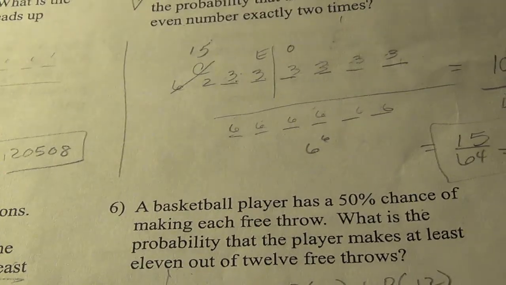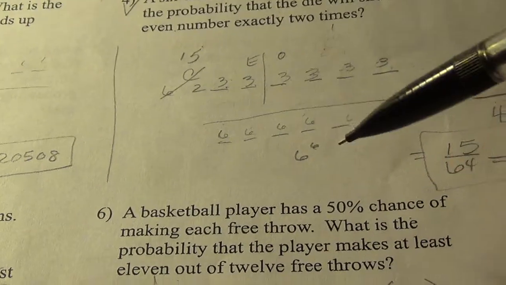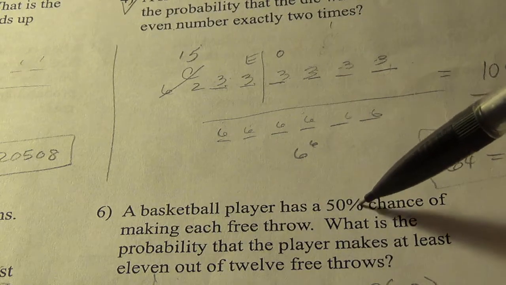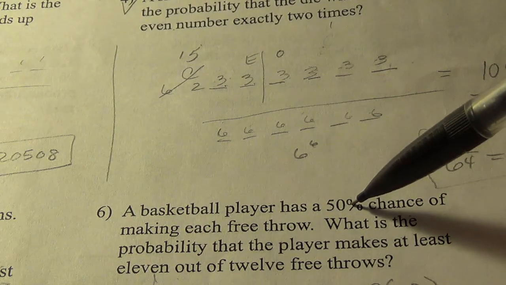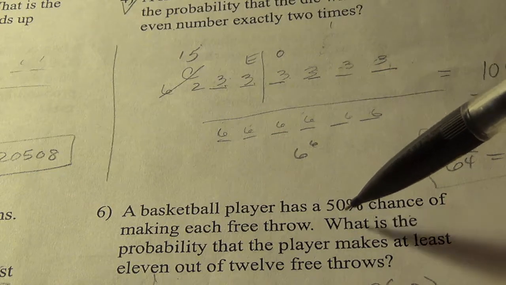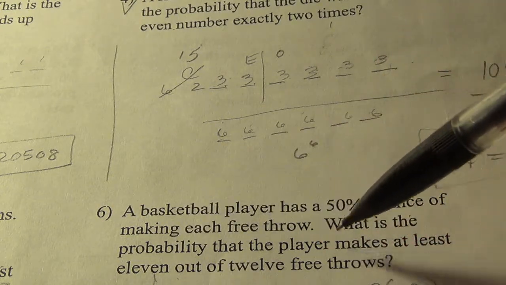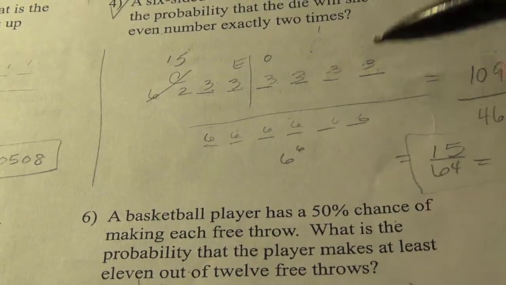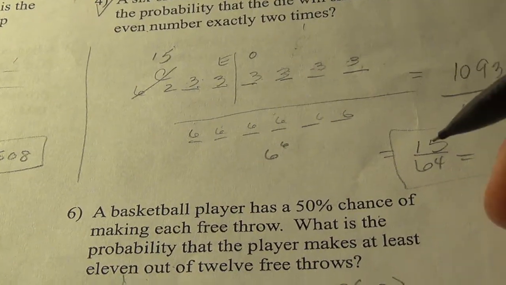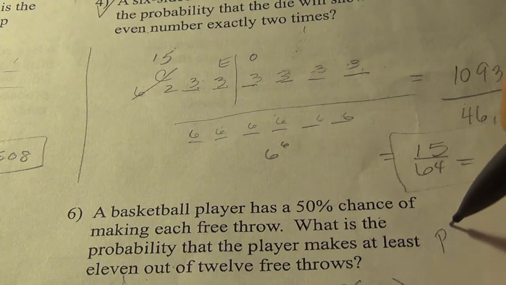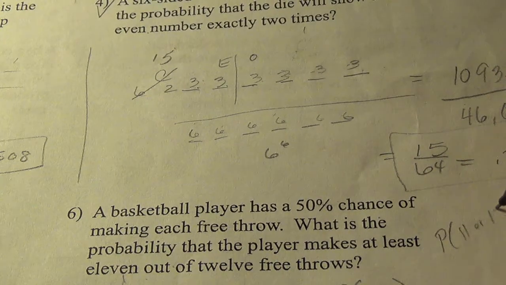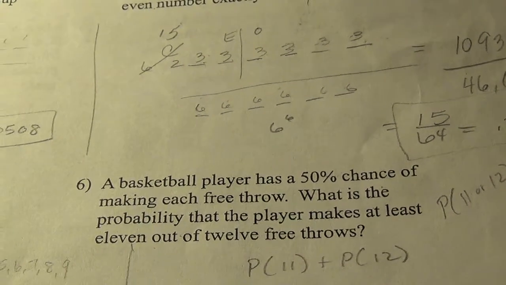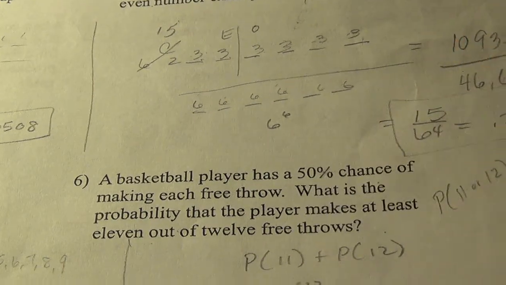Good. A basketball player has a 50% chance of making each free throw. This is going to be similar because it was a 50% chance of getting a true-false question right or wrong. What is the probability that the player makes at least 11 out of 12 free throws? So at least 11 would mean the probability of getting 11 or 12. That's not too hard to figure out, so we'll do each one and add it up.